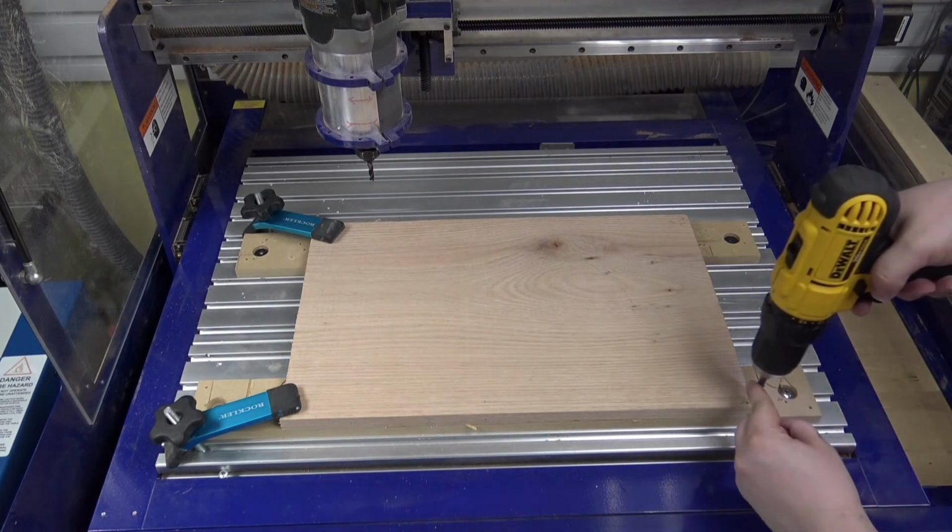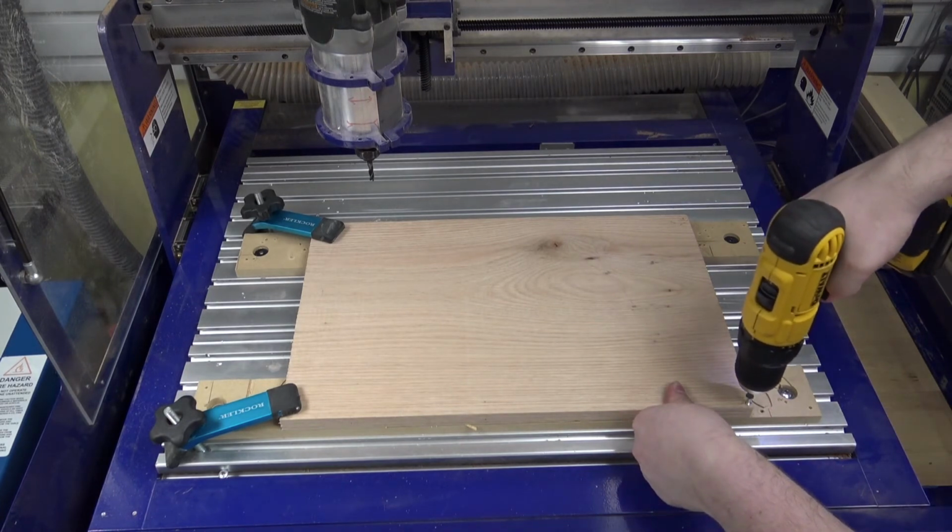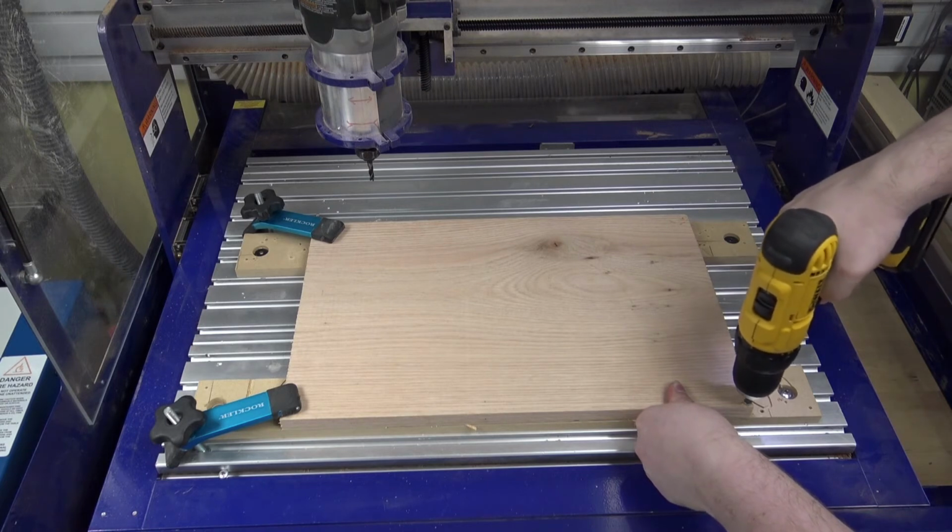Next, attach the stock to the wasteboard using screws. This should lock the stock into place and prevent it from moving during the routing process.